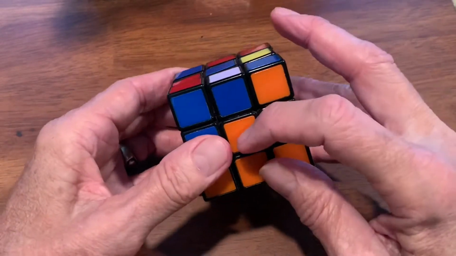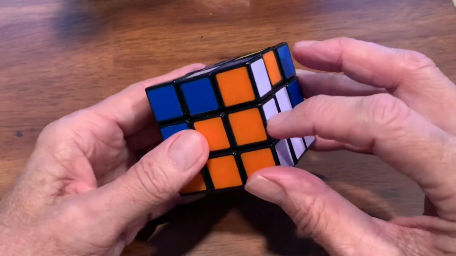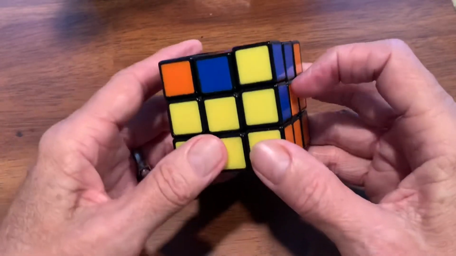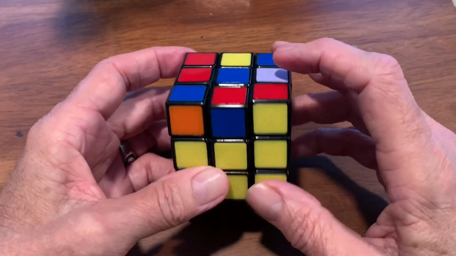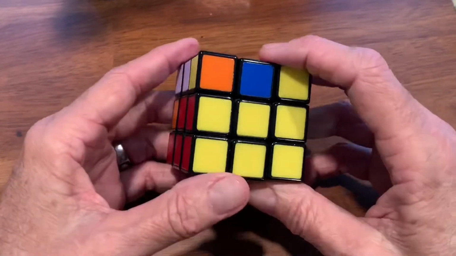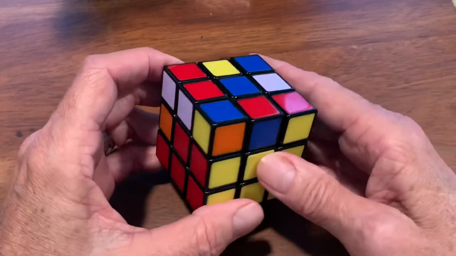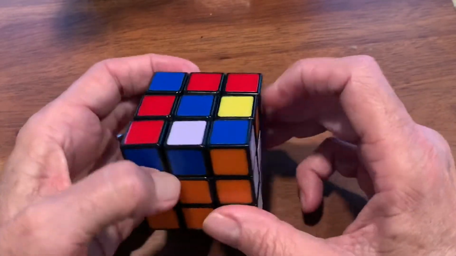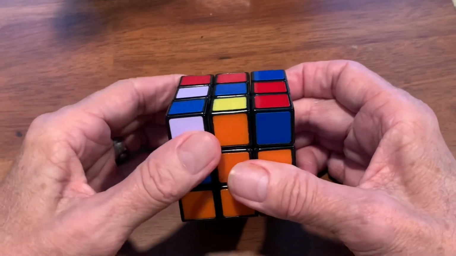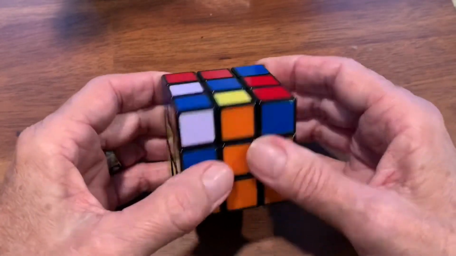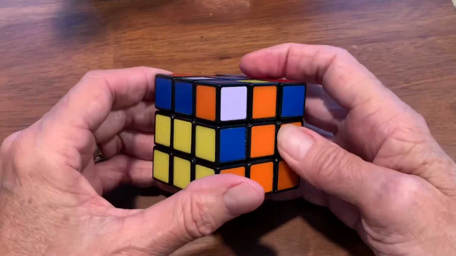The orange and the white is already correct. This one is not correct. Let's see if we can find one that doesn't have blue in it. Here's one here, the yellow and the orange. Now, let's look for this color.